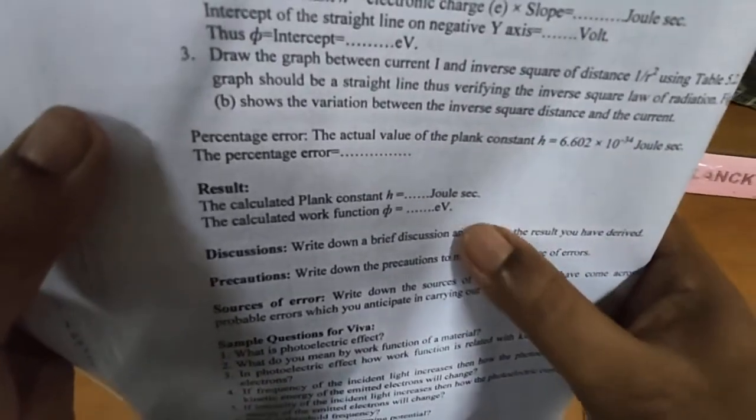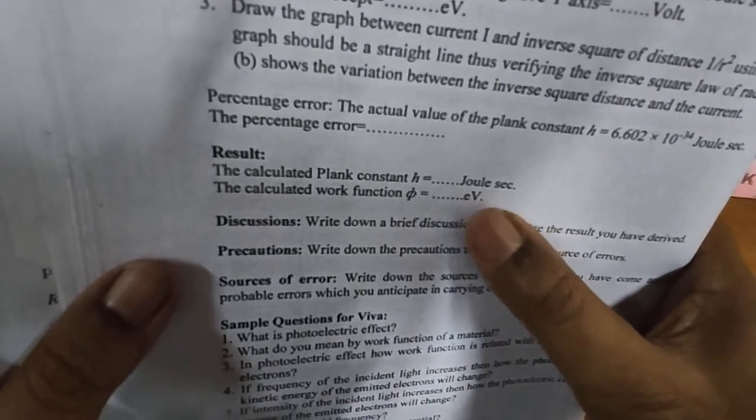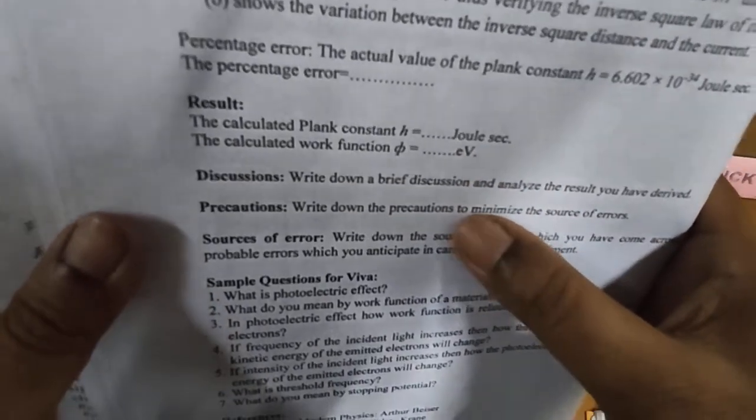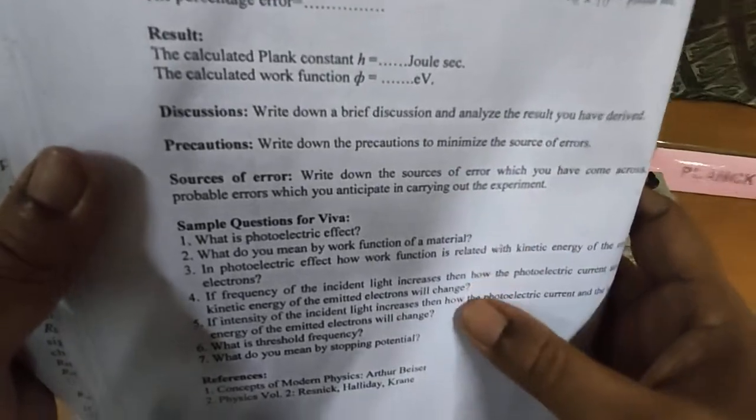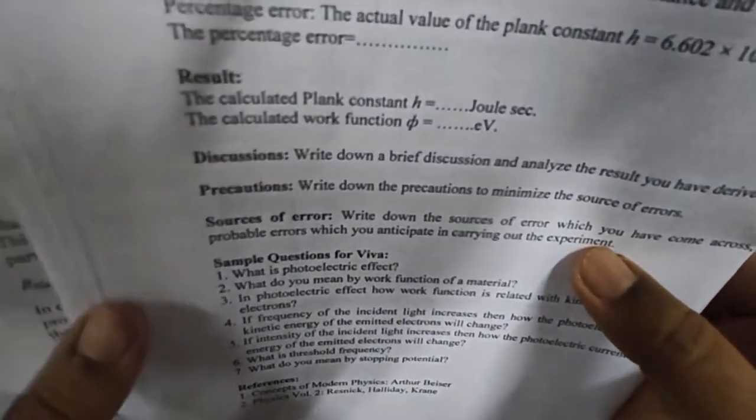After that you need to find out the result, where you will write the h value and phi value. In the discussion part, whatever is given, you will write 2-3 points for discussion, and sources of error or precautions.